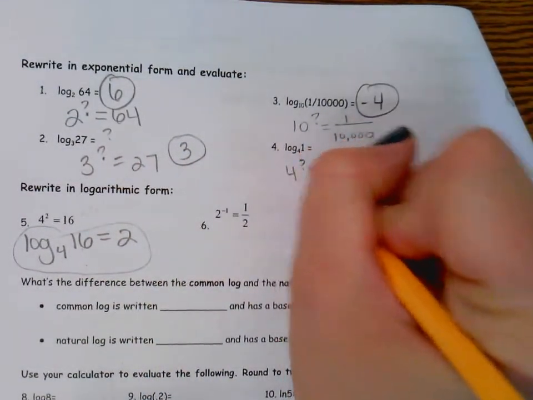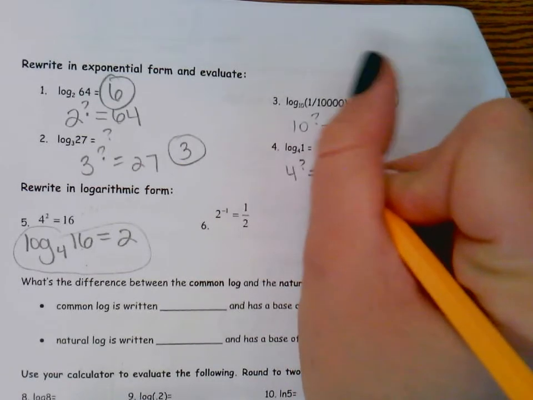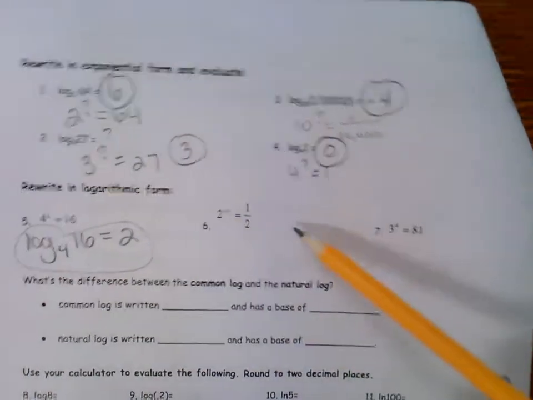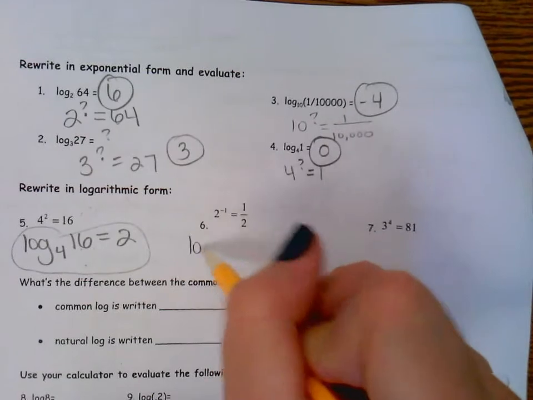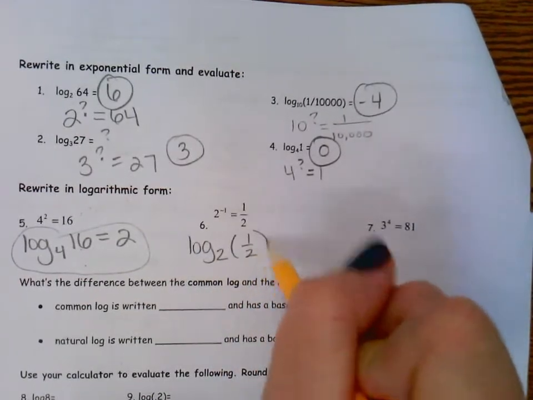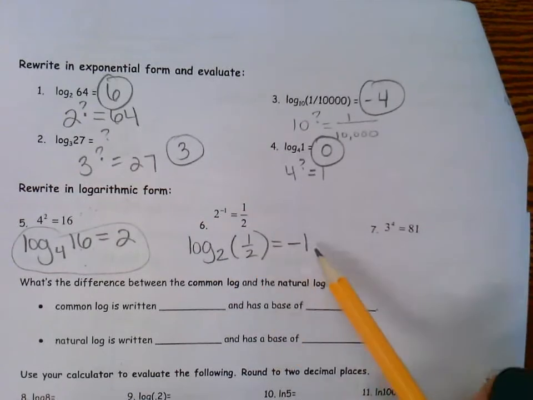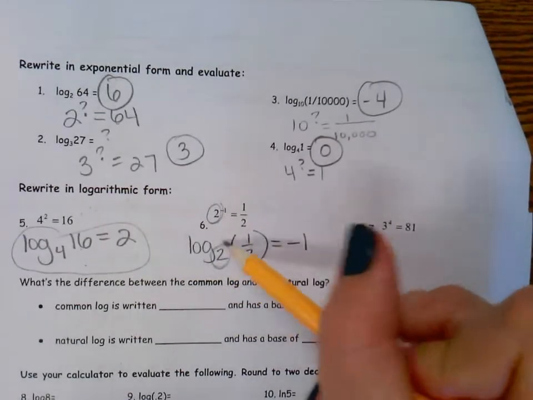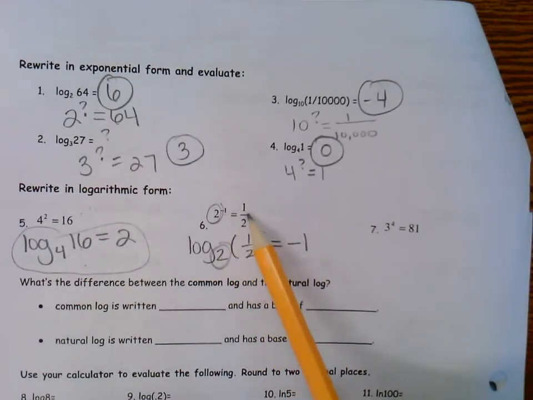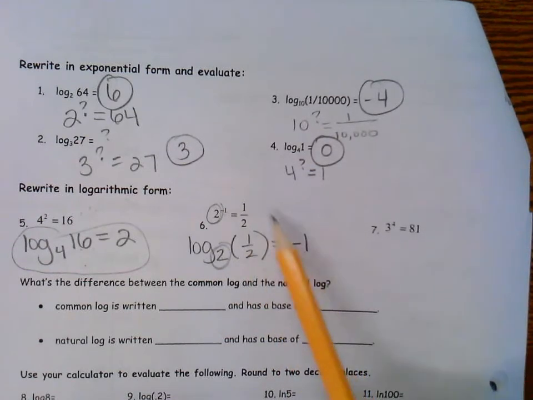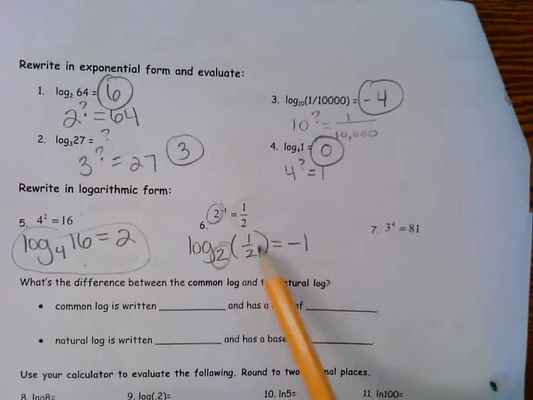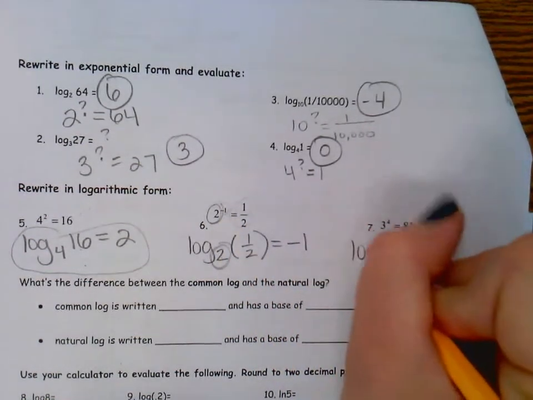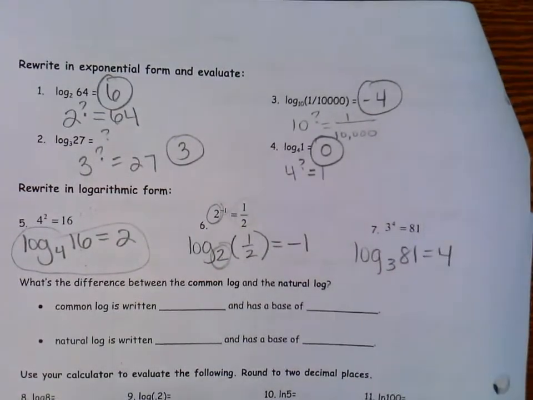And 4 to what power is 1? So the answer is 0. Anything to the 0 power is 1. So to me, if students can get really comfortable writing from exponent to log form, like this is log base 2 of 1/2 equals -1. So 2 to the -1st power equals 1/2. The base of the exponent is the base of the log. And I think of the exponent and the outside number, they basically change position. So the outside number goes inside the log, and the exponent kind of becomes that outside number. They switch roles. So this would be log base 3 of 81 equals 4.